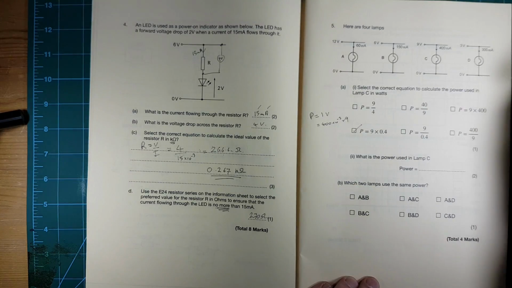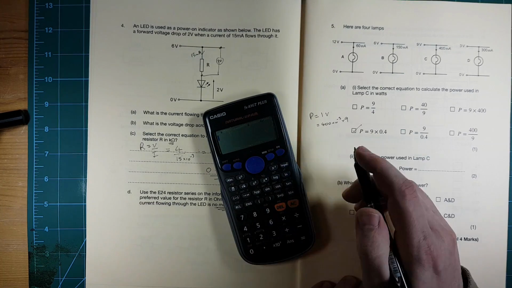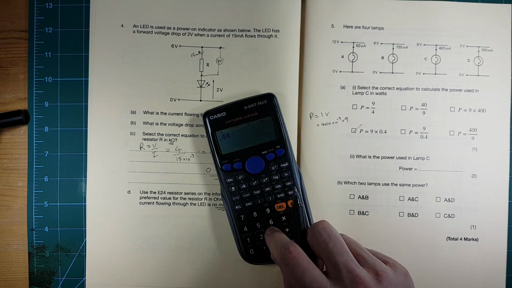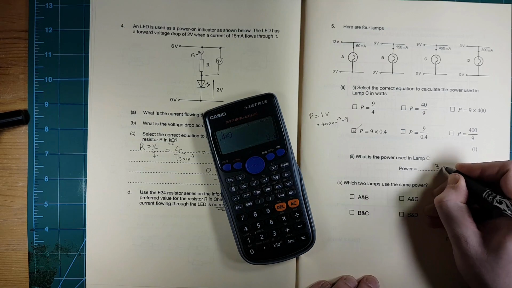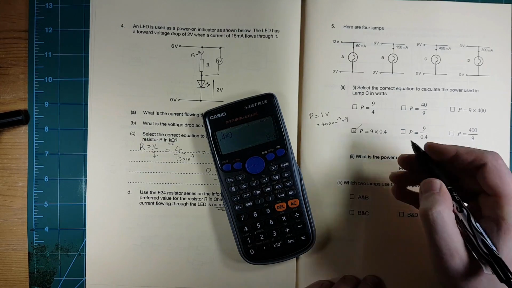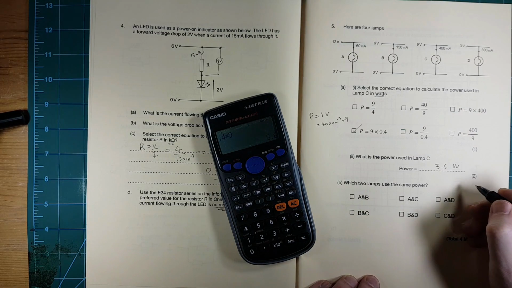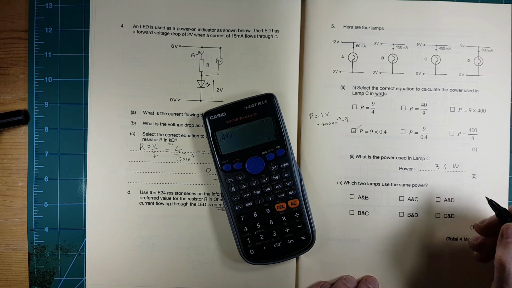What is the power used in lamp C? Well, let's work it out. So it's 0.4 times by 9. Stupidly easy. 3.6 units watts. It's already told you the units up there, so there's no excuse for getting that wrong.